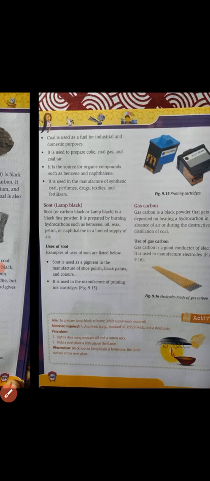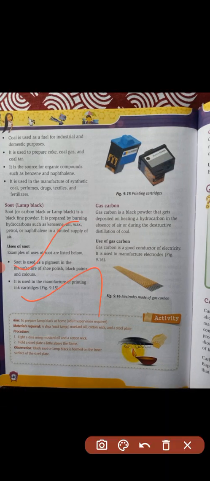Now gas carbon, which you just read, is a black powder that gets deposited on heating hydrocarbons in the absence of air, or by destructive distillation of coal. Lamp black and gas carbon are different, because lamp black is a fine powder formed when burning hydrocarbons such as kerosene, oil, wax, with a limited supply of air. But destructive distillation of coal will produce gas carbon. That is a good conductor of electricity, used to manufacture electrodes. Here the electrode is made of gas carbon.